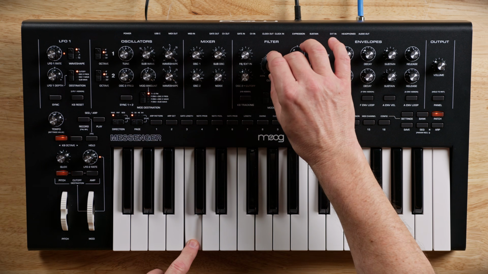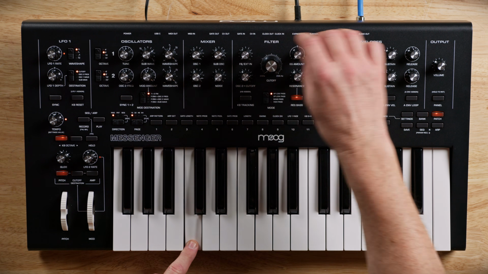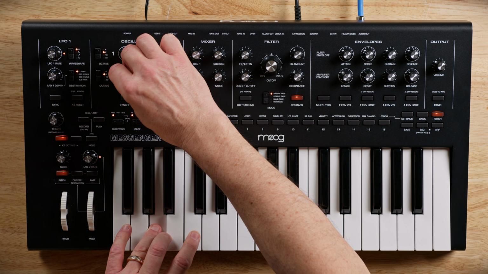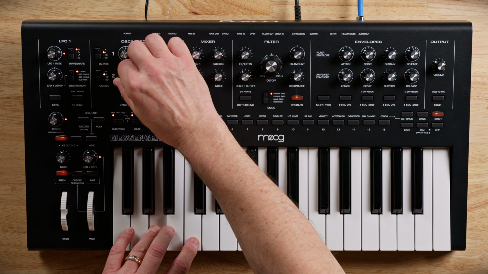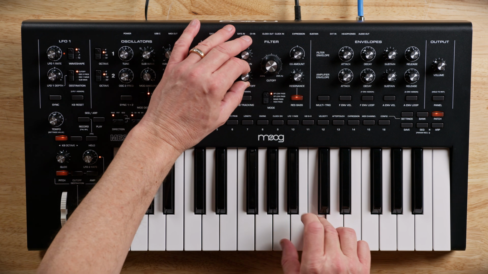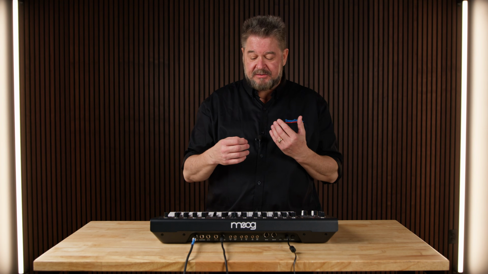The Oscillator 2 at audible speeds can modulate the filter with FM. And if I add feedback, which is a trick they used in the Mini Moog, I'm taking the audio out and putting it back into the filter, just fattening everything up.